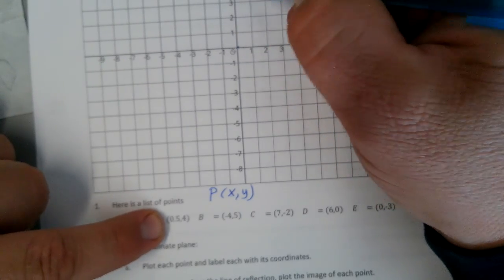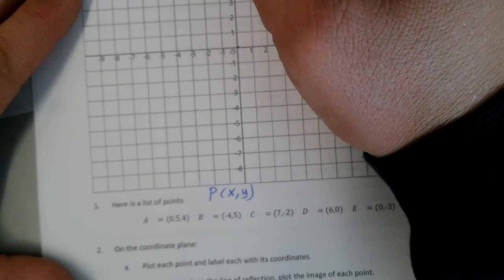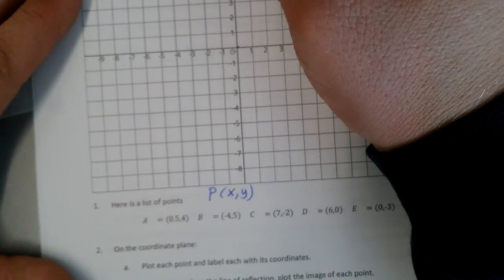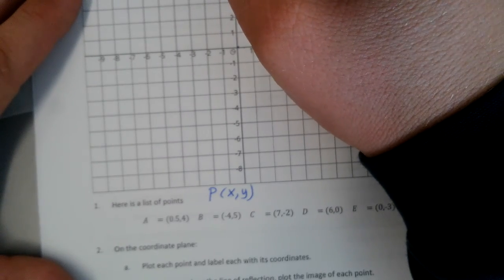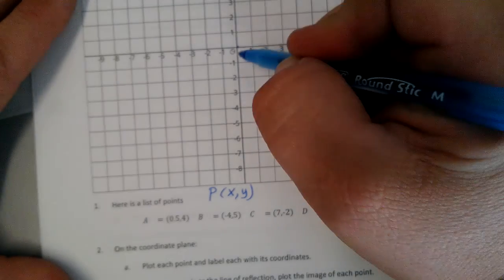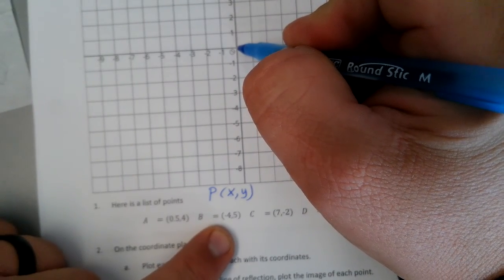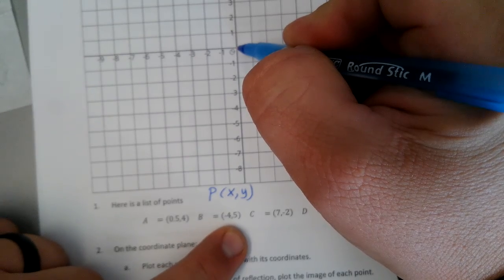Remember that the directions say to label each with its coordinates. So plot each point. This is point A, and its coordinates are 5/10 and 4. Point B, we go back to the origin. I see that the x coordinate is negative, indicating left, and the y coordinate is positive.